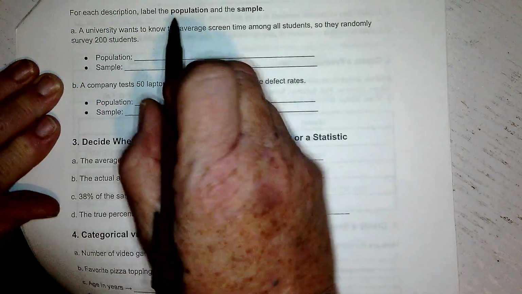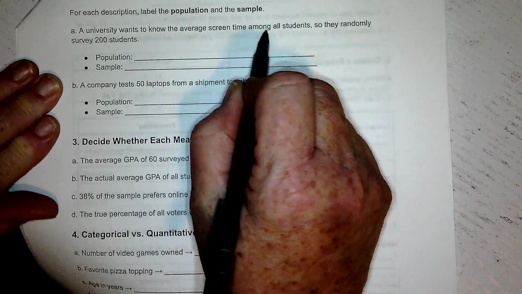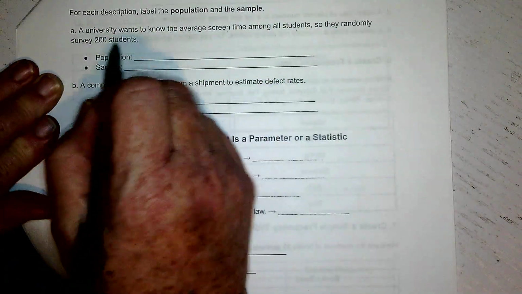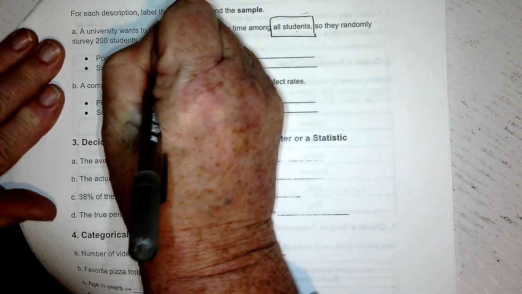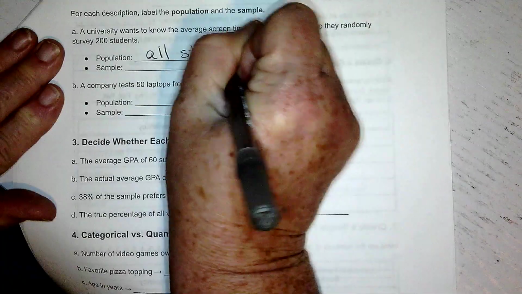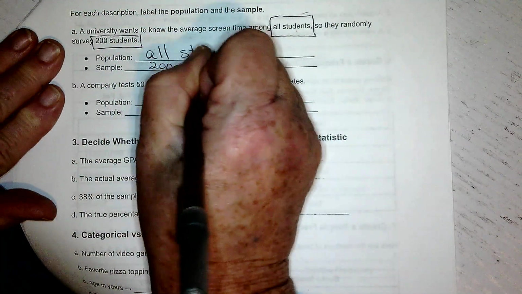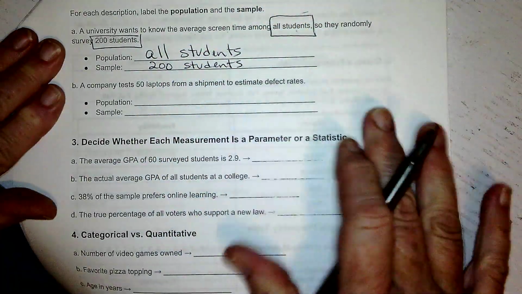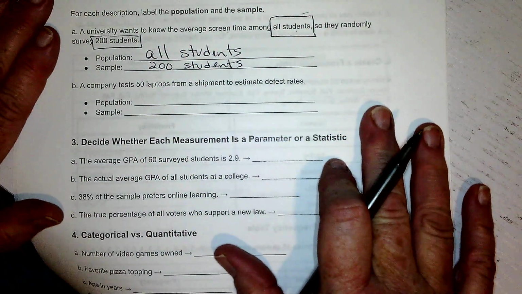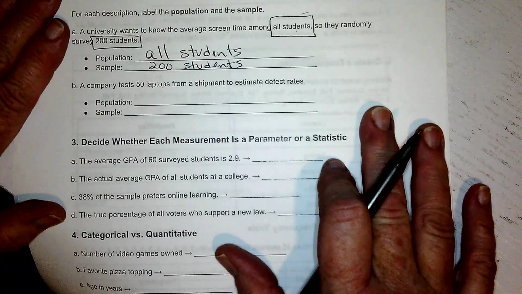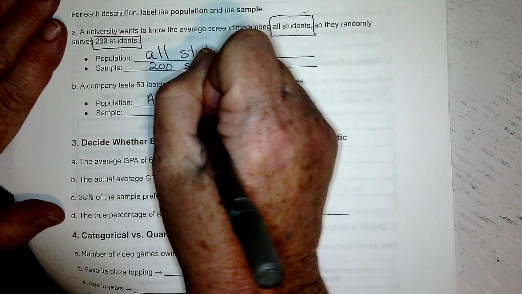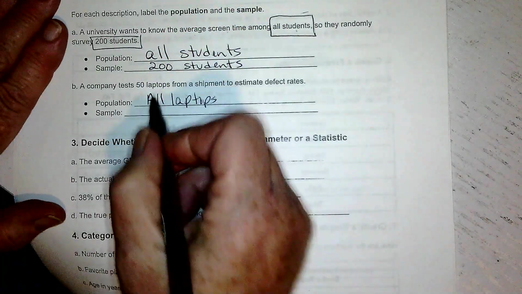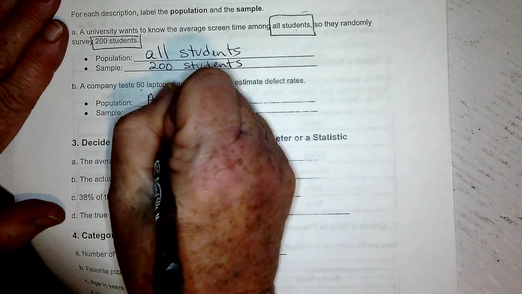A university wants to know the average screen time among all students. So they randomly survey 200 students. Well, the population is all students. The sample is the 200 students. A company tests 50 laptops from a shipment to estimate defect rates. Well, the population has to be all laptops, all or every, pick a word, because our sample is the 50 laptops.